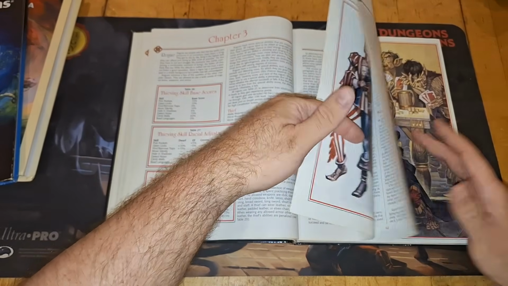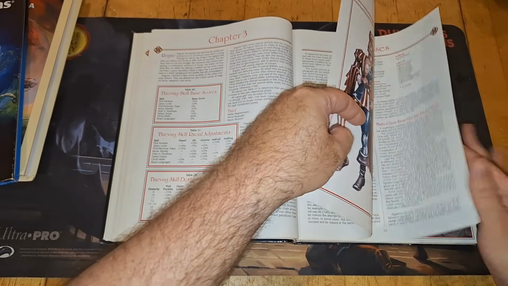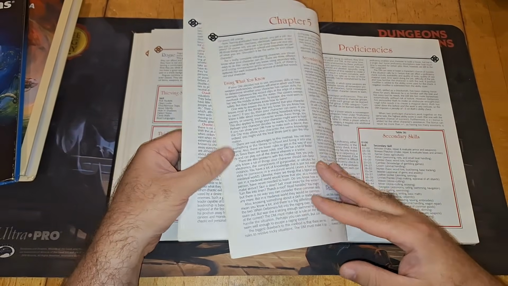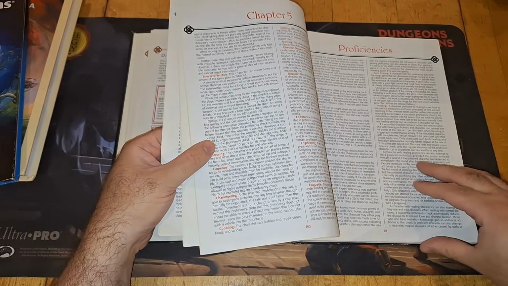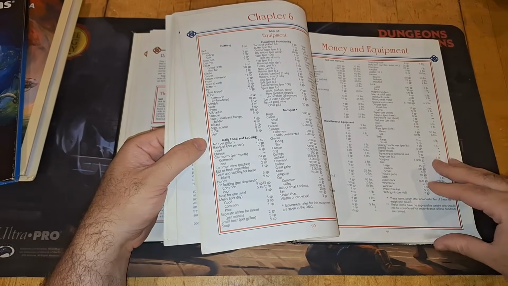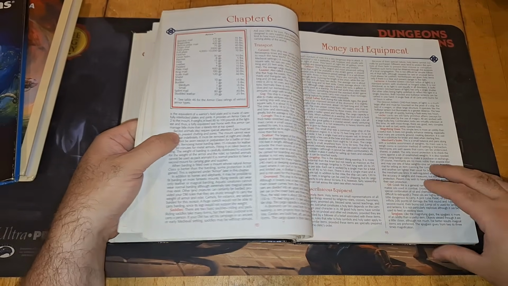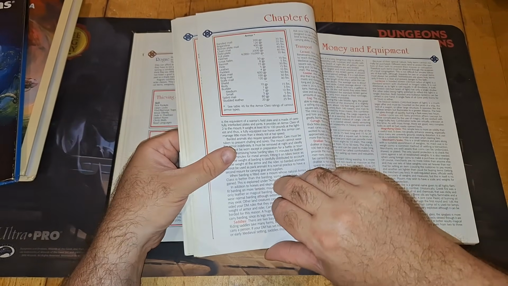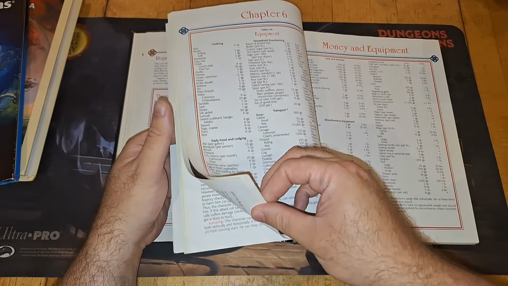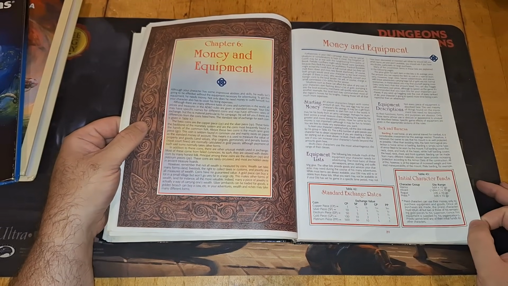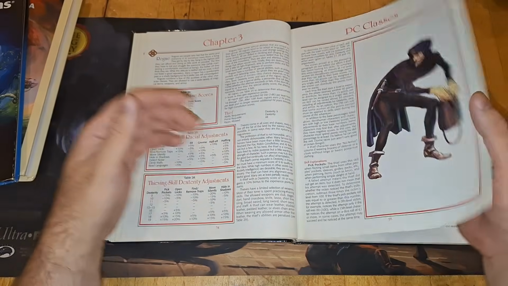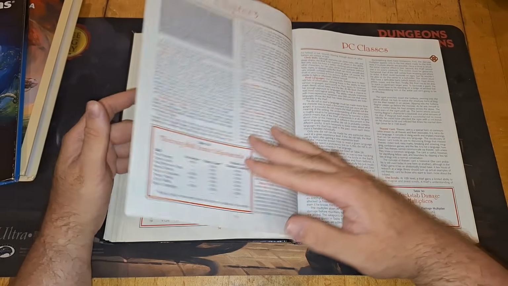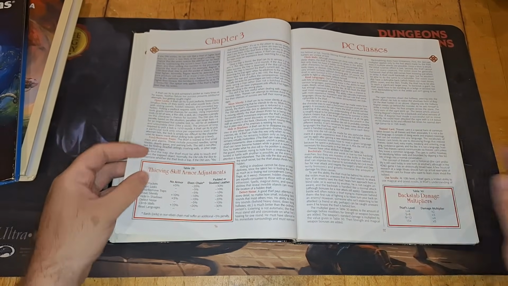And if we do go, oh, look at the bard, by the way. Oof, horrendous. But if we do go into our equipment here, like weapons and armor, maybe it's on this page here. Oh, here it is. There's the armor adjustment.